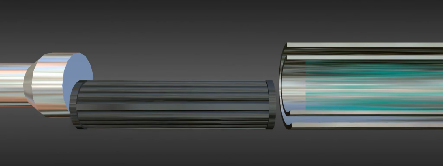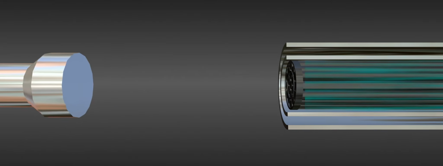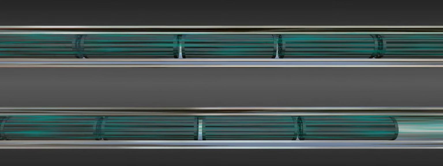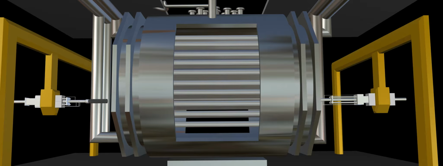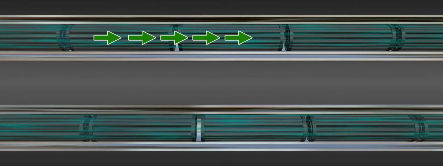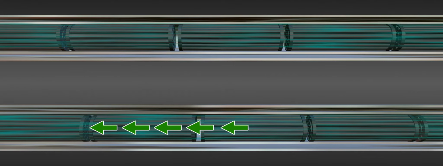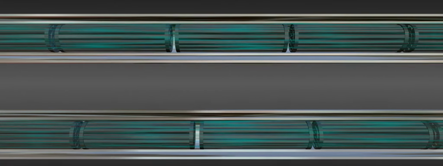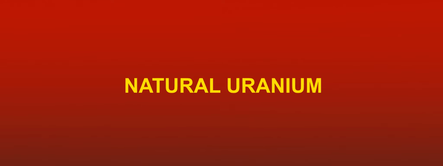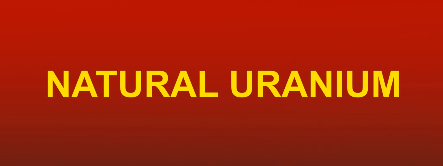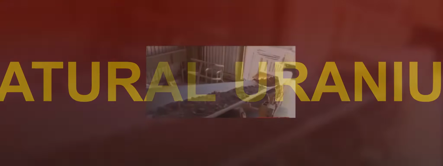In PHWRs, the fuel loading is done while the reactor is in operation. This online fueling helps maintain reactivity, power levels and symmetry. As a result, the coolant also moves through the reactor in both directions. Let us now understand how the fission process takes place in this PHWR. The loaded fuel bundles consist of natural uranium, which is a common element found in the earth.